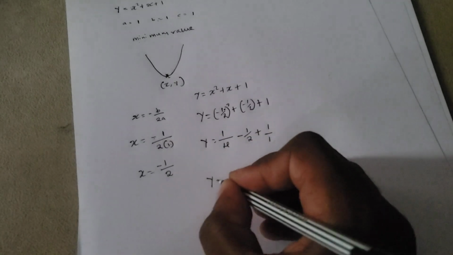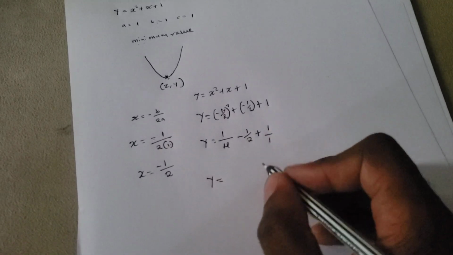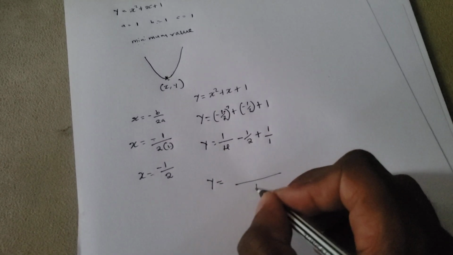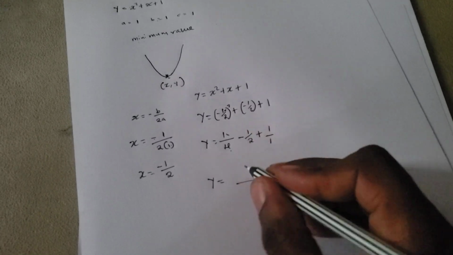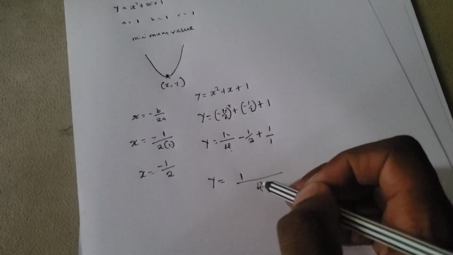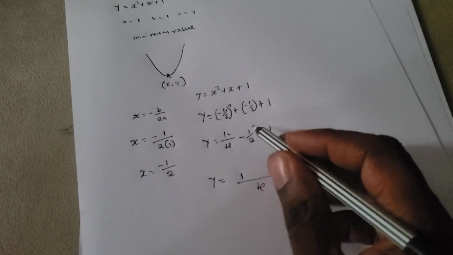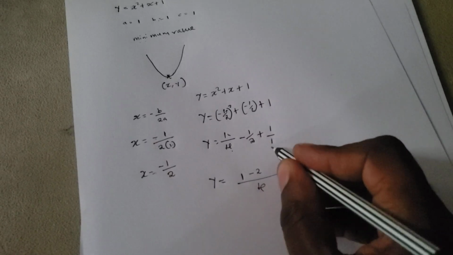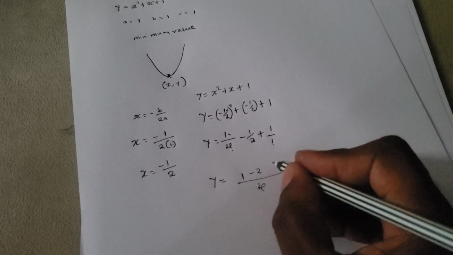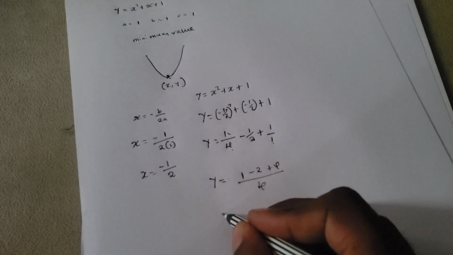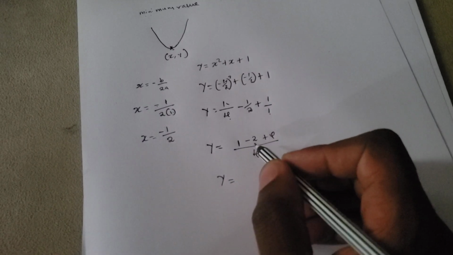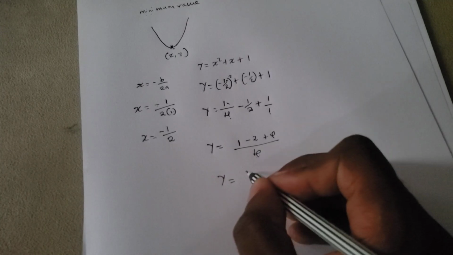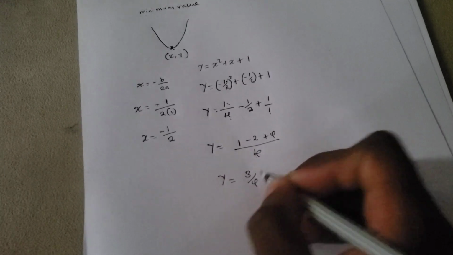Then say y is equal to, what is our common denominator? 4 is our common denominator. Then you say 4 into 4, 1. 1 times that 1, it's 1. 2 into 4, it is 2. 2 times negative 1 is negative 2. 1 into 4 is 4. 4 times 1, it is 4. So y is equal to 1 minus 2, we get negative 1. Negative 1 plus 4, see, 3. So you have 3 over 4.